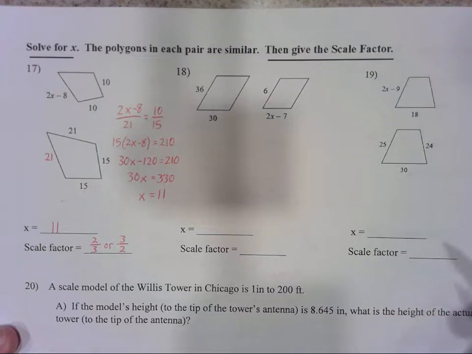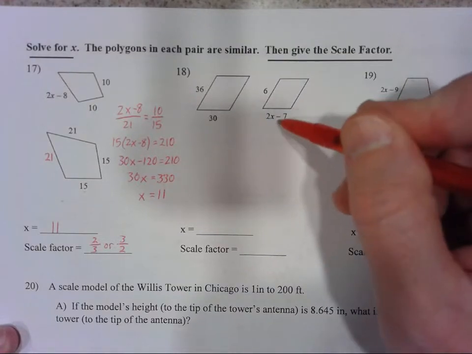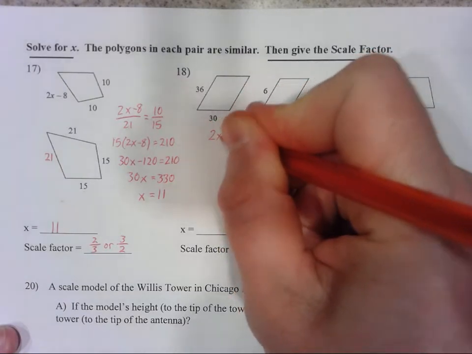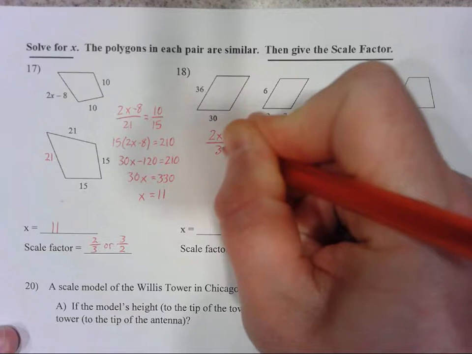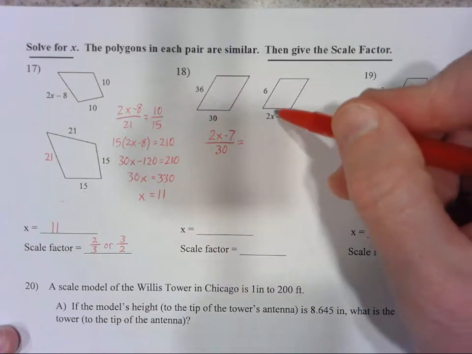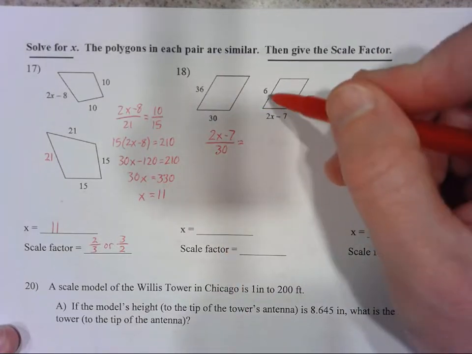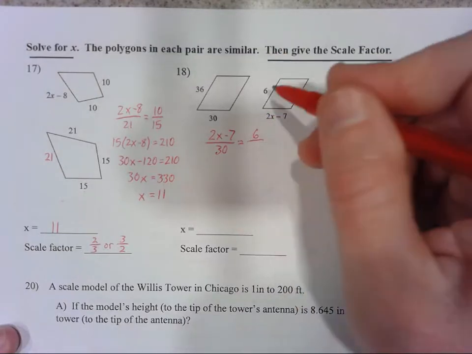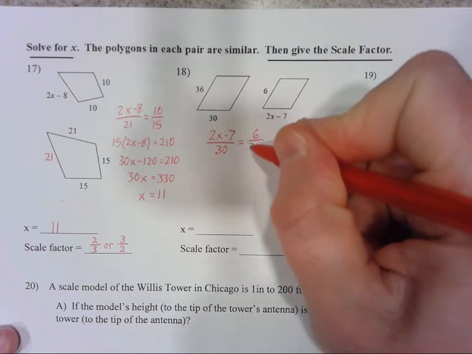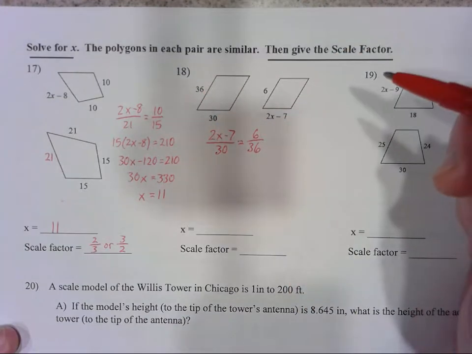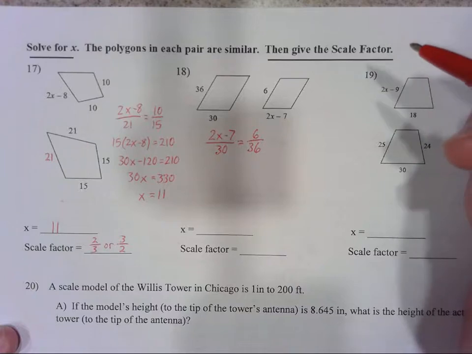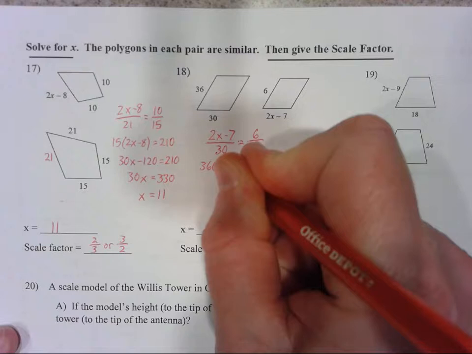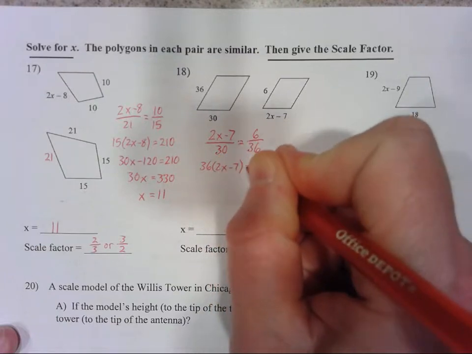Number 18. So the 2x minus 7 looks like it corresponds with the 30. So 2x minus 7 goes with 30. 2x minus 7 was from the right figure, so 2x minus 7 is in the same one as 6. 6 goes on top. 6 corresponds with 36 in the left figure. So now when I cross multiply, the 36 gets multiplied by the 2x minus 7, and the 30 gets multiplied by 6.